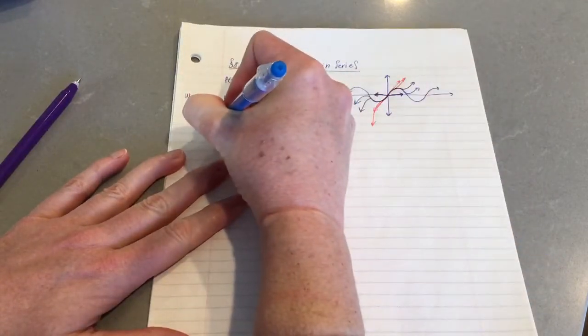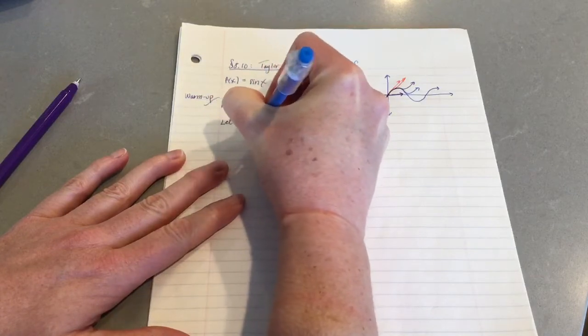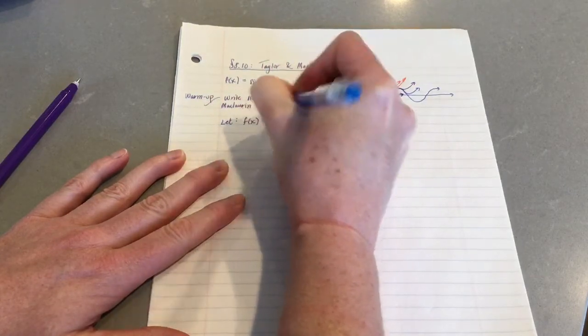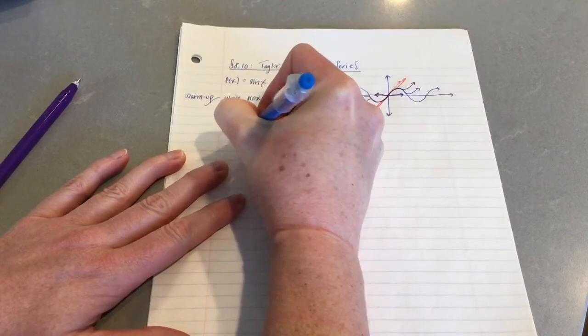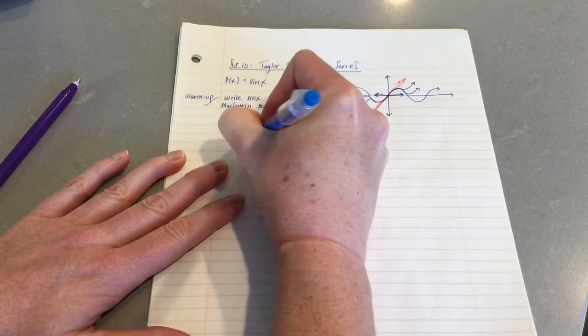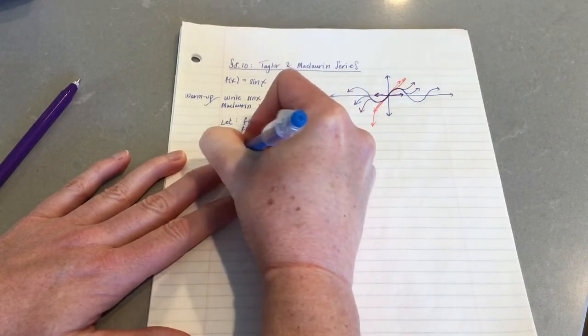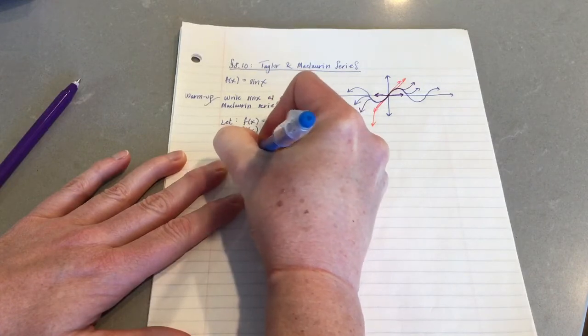I would say, let's go ahead and make it official. f of x is sine of x. And let's just get started on derivatives. So f prime, f double prime, f triple prime, and then the fourth derivative of f with respect to x.